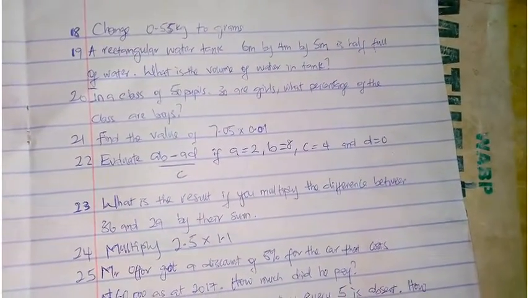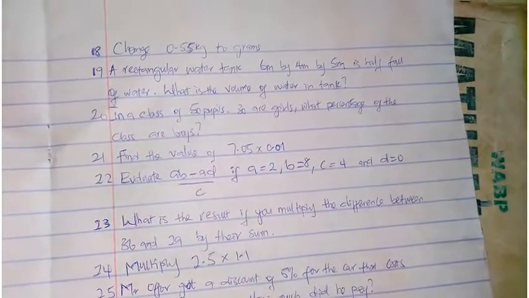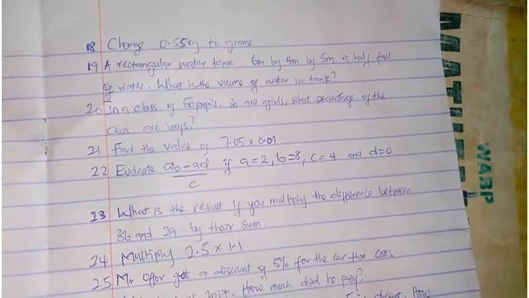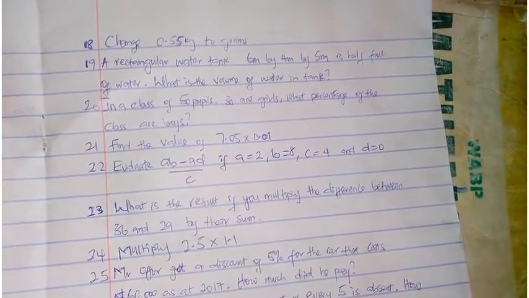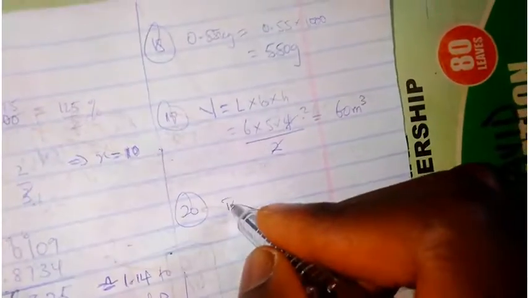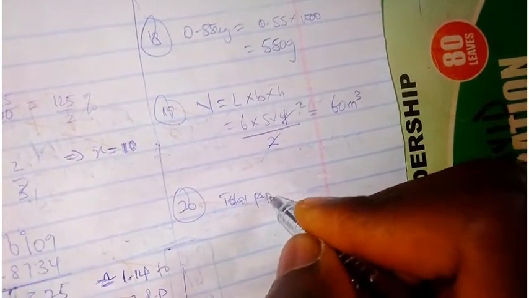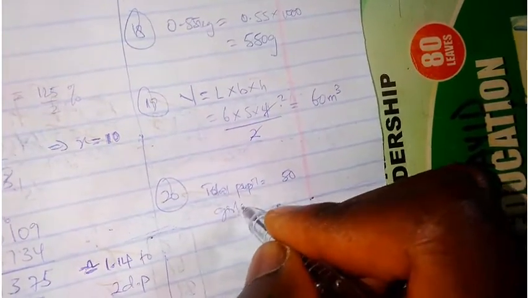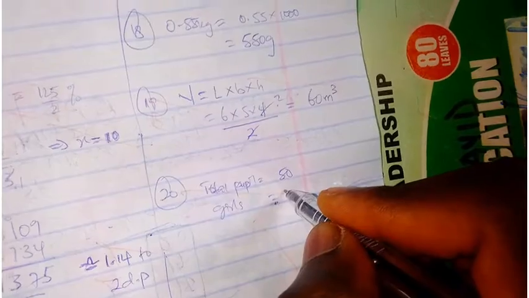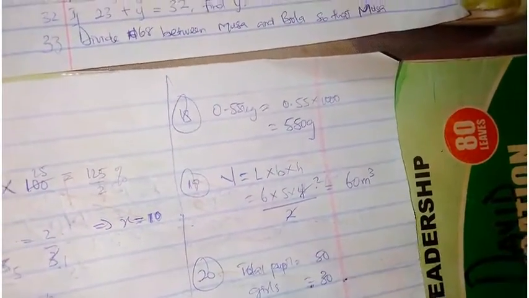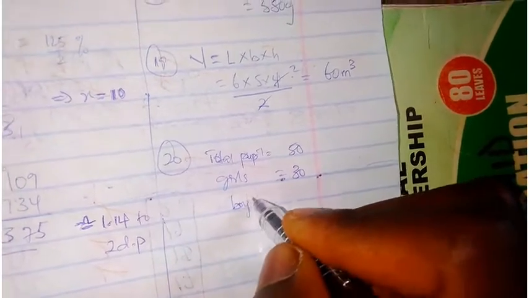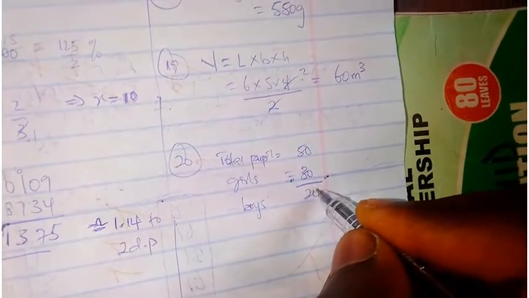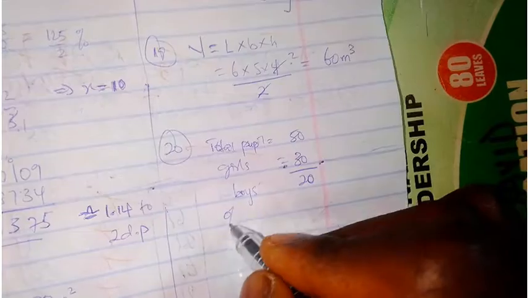Number 20 says, in a class of 50 pupils, 30 are girls. What percentage of the class are boys? The total number of pupils is 50. Girls is 30. What percentage are boys? First, get the number of boys. Boys becomes 50 minus 30, that's 20.